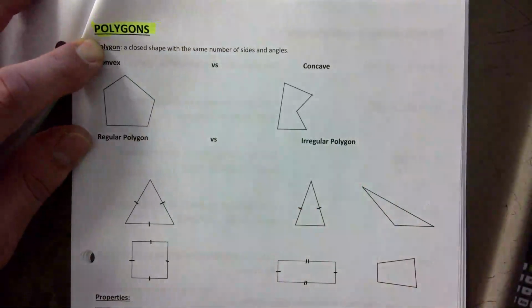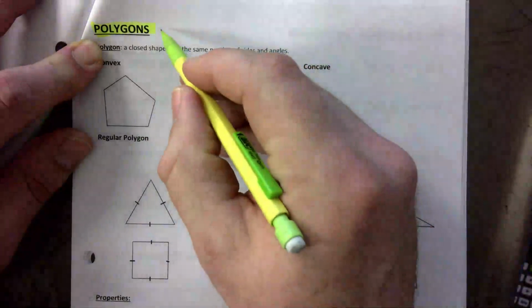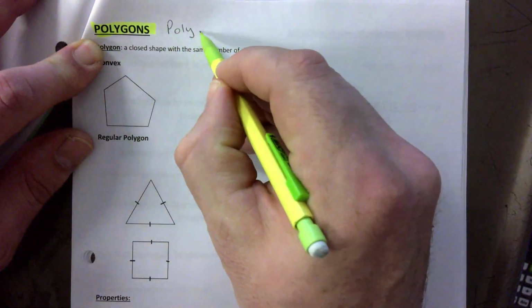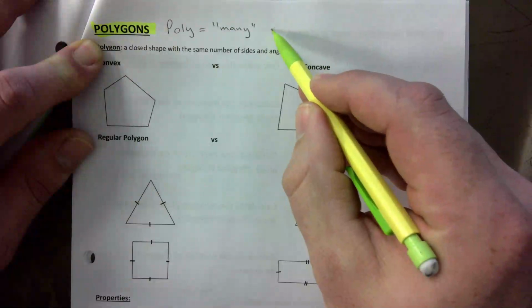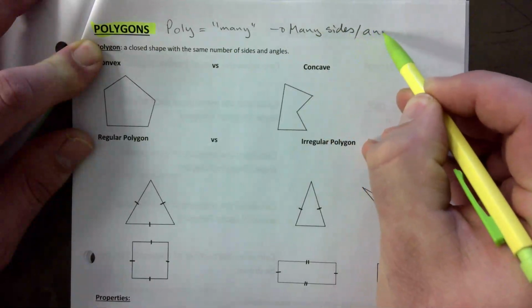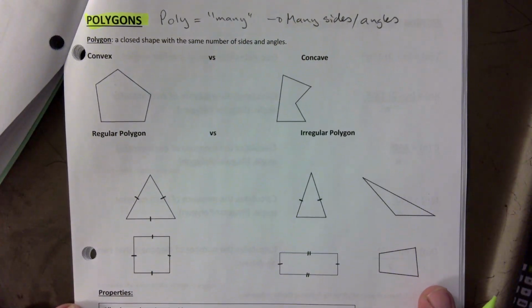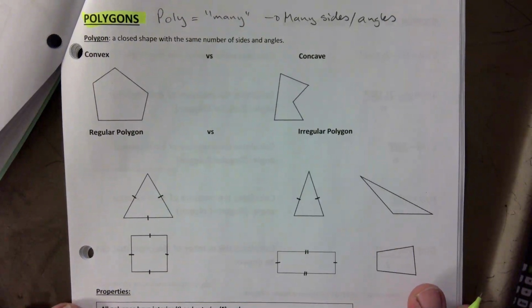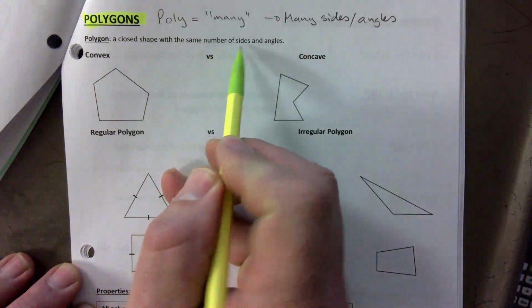Just so you know, polygons embraces all the shapes we've already done. It works for triangles, it works for quadrilaterals. So poly simply means many, right? So think of it as many sides and angles. Remember polynomials? I don't know if you remember that in grade 9. Yeah, many terms, nomials, many terms. So the same thing here. So polygon is a closed shape with the same number of sides and angles.